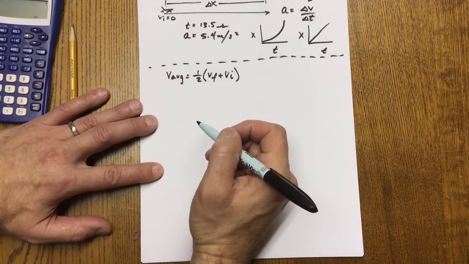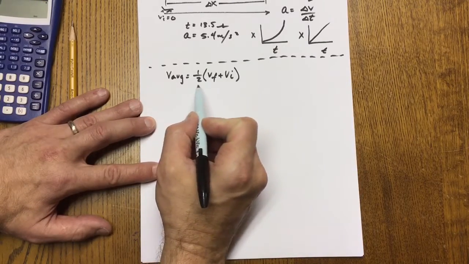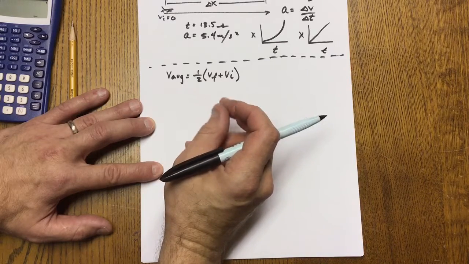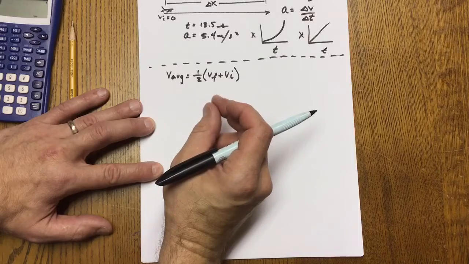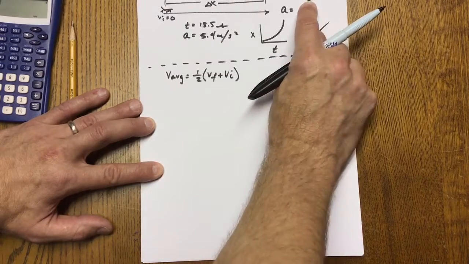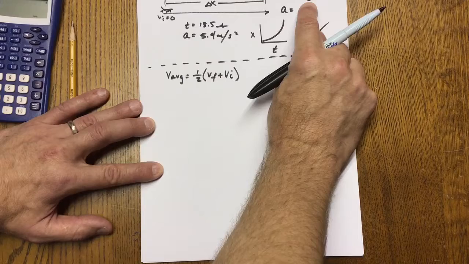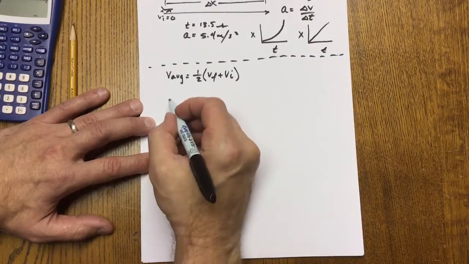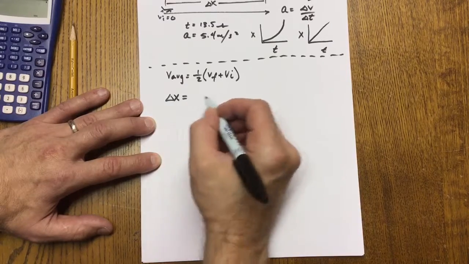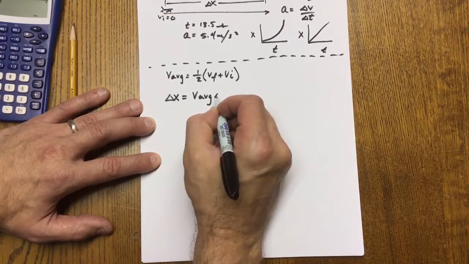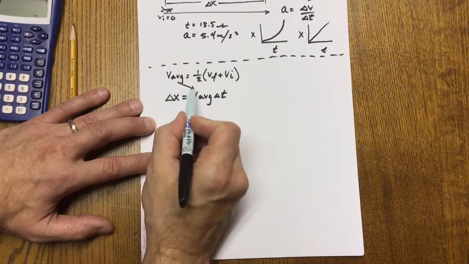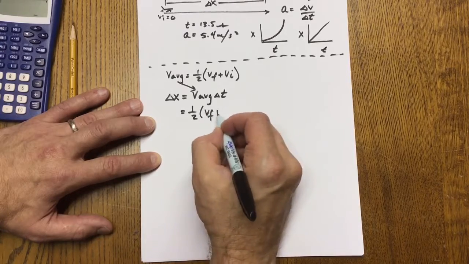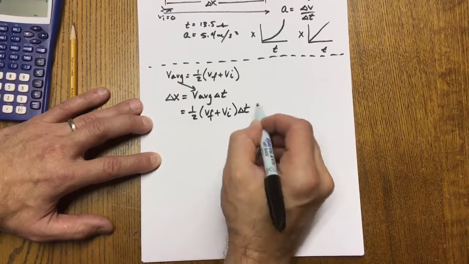We're going to start from the idea that we have this average velocity, okay? And using this average velocity in conjunction with our simple displacement equation will allow us to derive one of those equations. So delta x being equal to an average velocity times a change in t, and substituting in here, you see that we have 1/2 of the final velocity plus the initial velocity times the change in t.